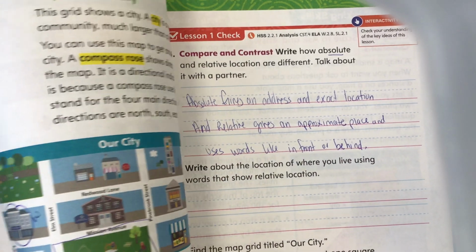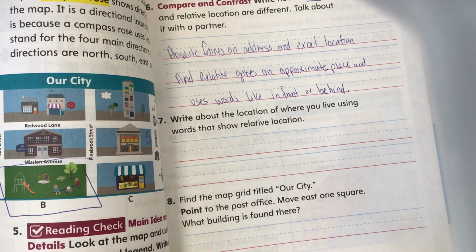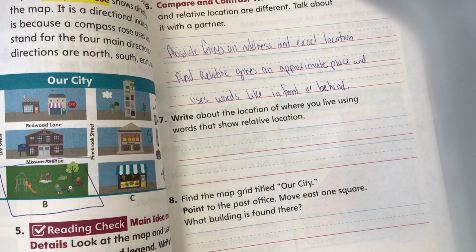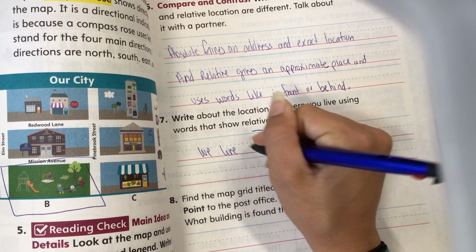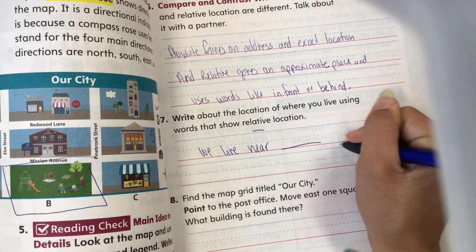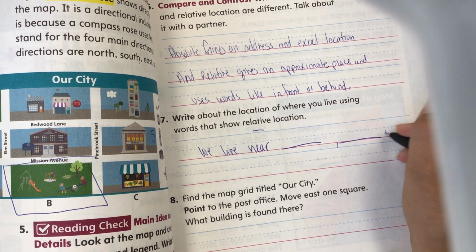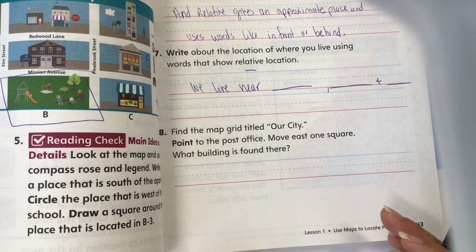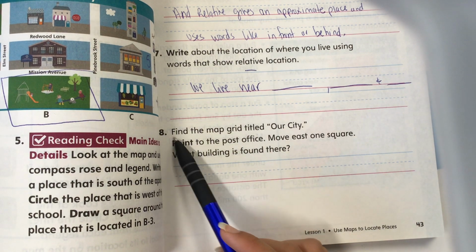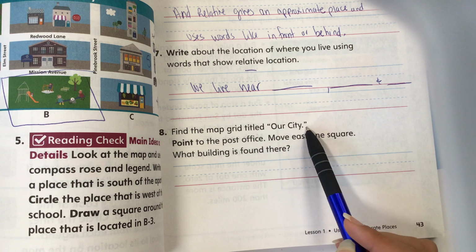Number 7. Write about the location of where you live using words to show relative location. So you're going to say, we live near, and then talk about the things that you live near, maybe 2 or 3 things, without saying your address.